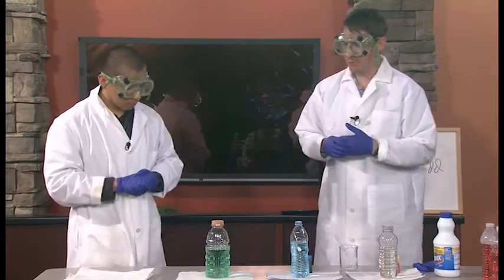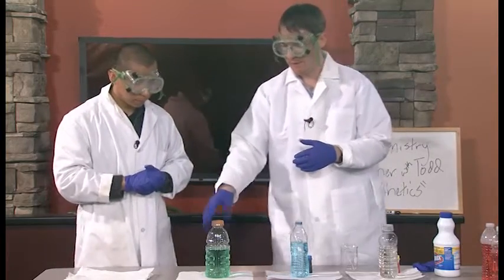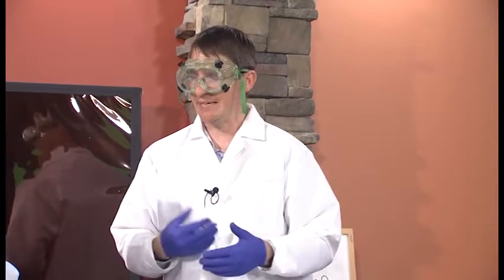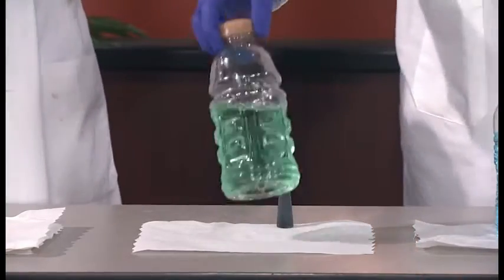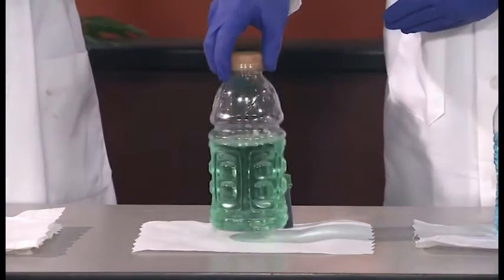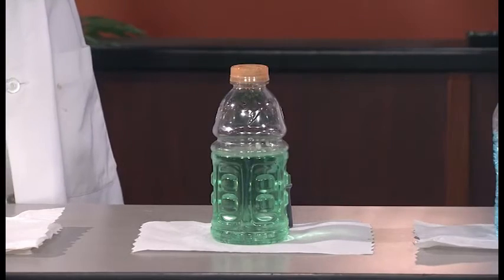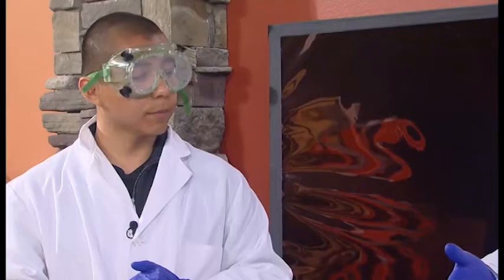Okay. We have a third experiment set up here. This is a green colored solution. And what do we know about green colored solutions? What makes it green? A mixture of yellow and blue. Exactly. So yellow and blue makes green. So this is a green food dye that we've added. It's essentially a mixture of the yellow food dye we use in this experiment and the blue food dye we use in this experiment.